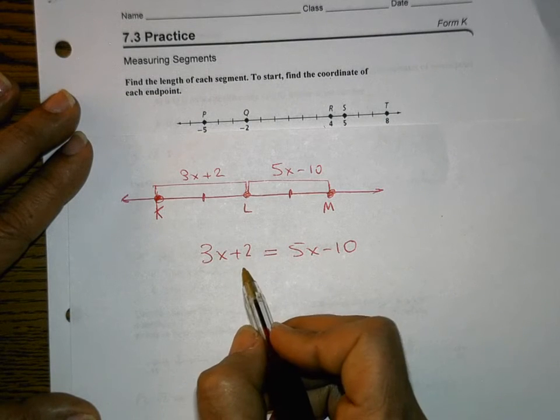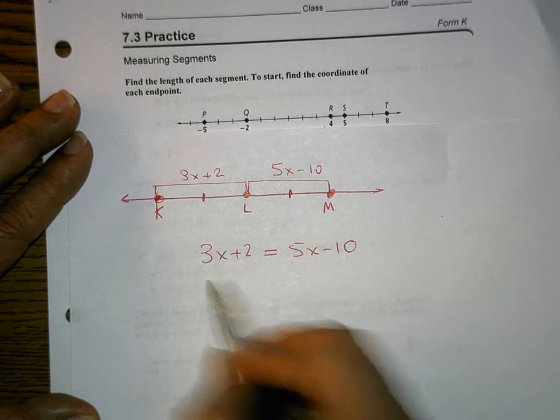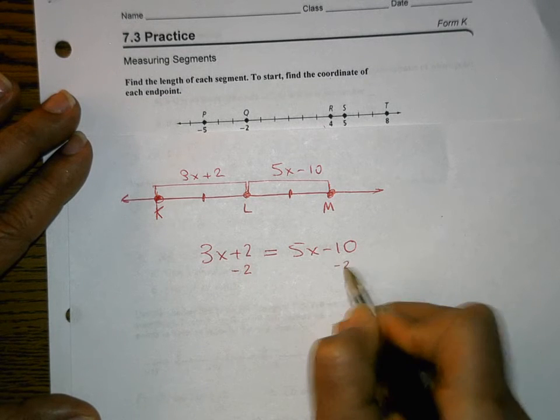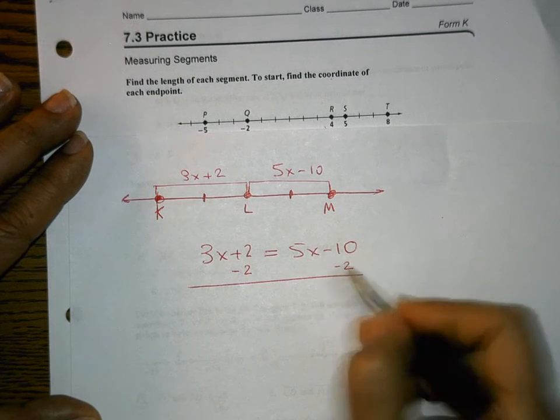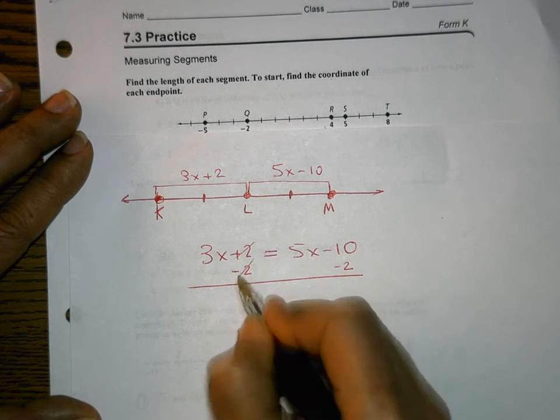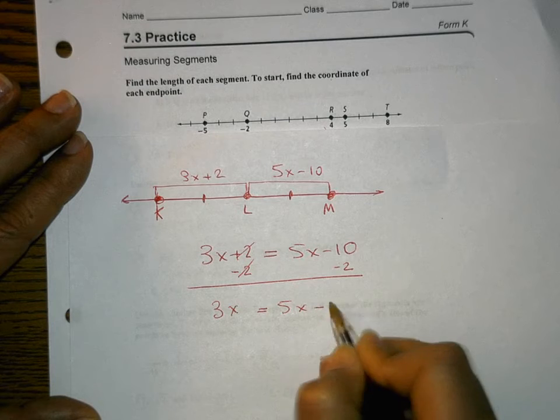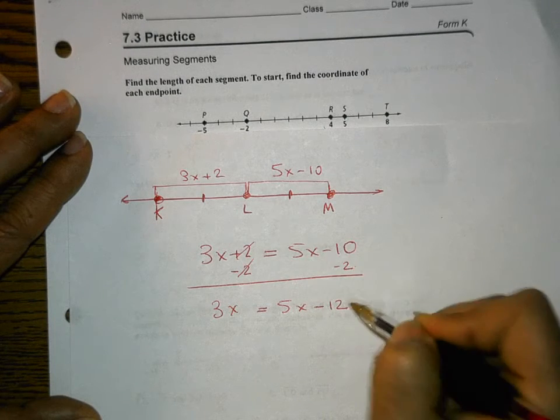We try to get the variables on one side and the numbers on the other side. So why don't we subtract 2 from both sides? And we get 3x equals 5x minus 12, because negative 10 with negative 2 makes negative 12.